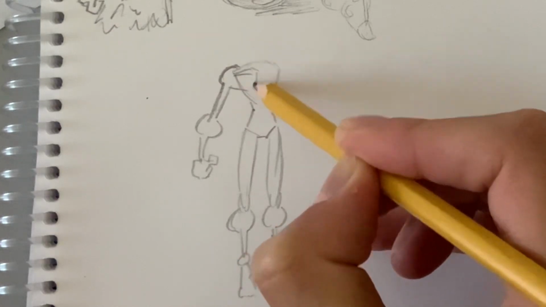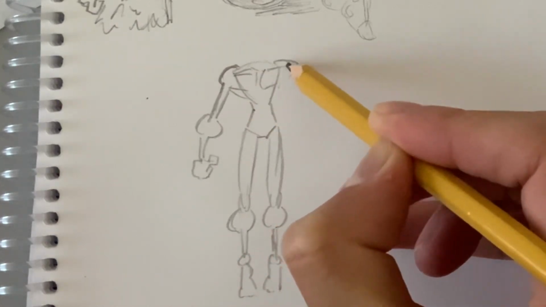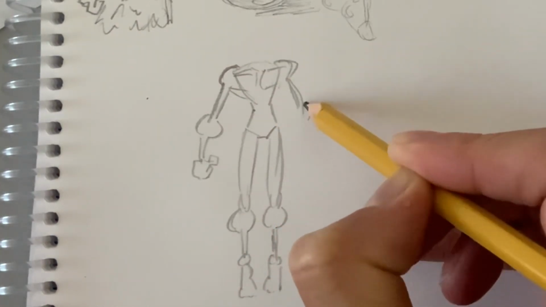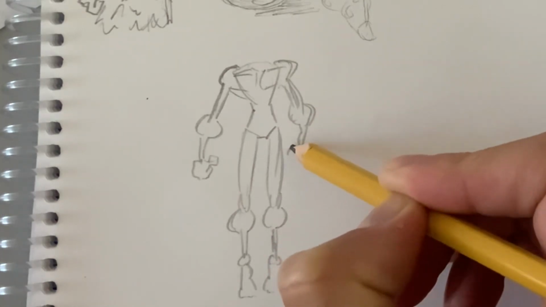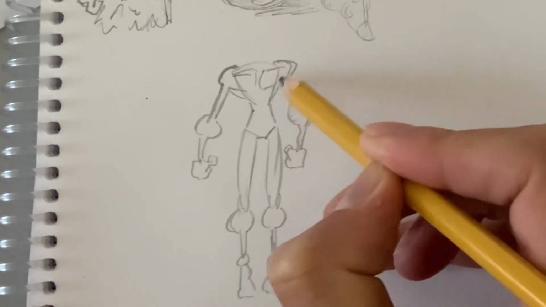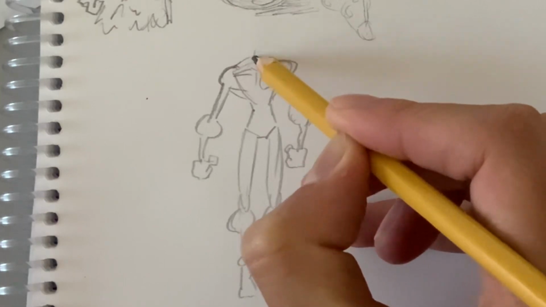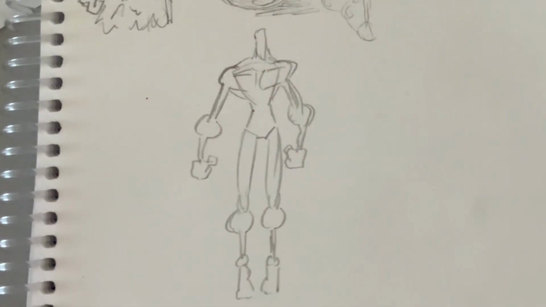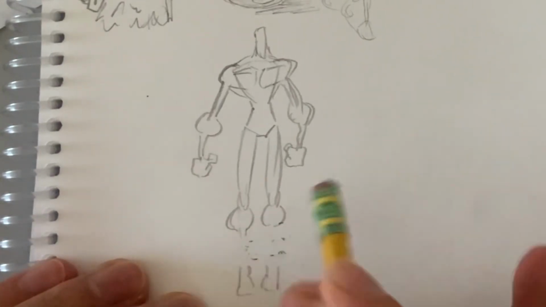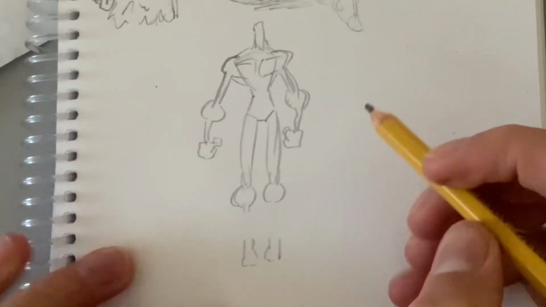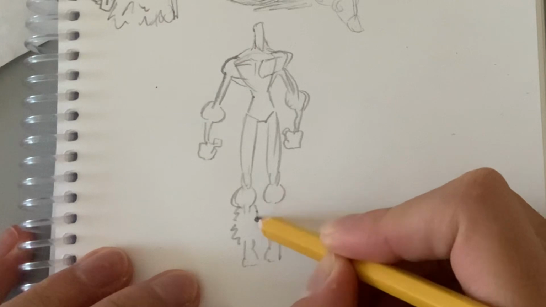So here you see me drawing it's kind of like my signature character at this point in my artist career. The hands, the forearms, the calves, the shoulders, and the chest width to the hip ratio is all a common theme that you'll see between majority of my characters.